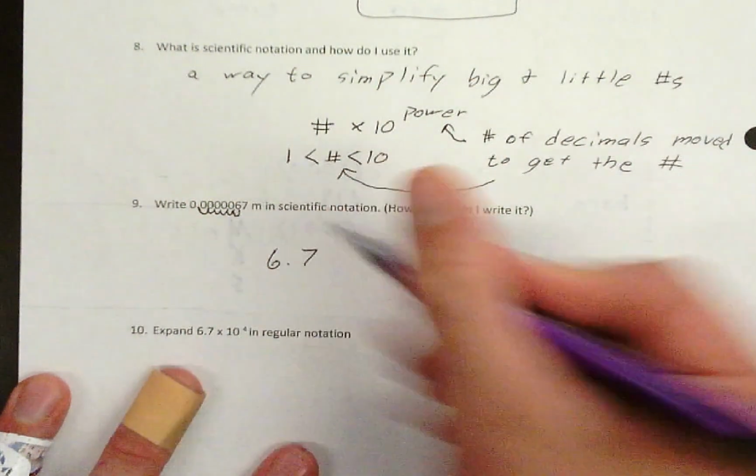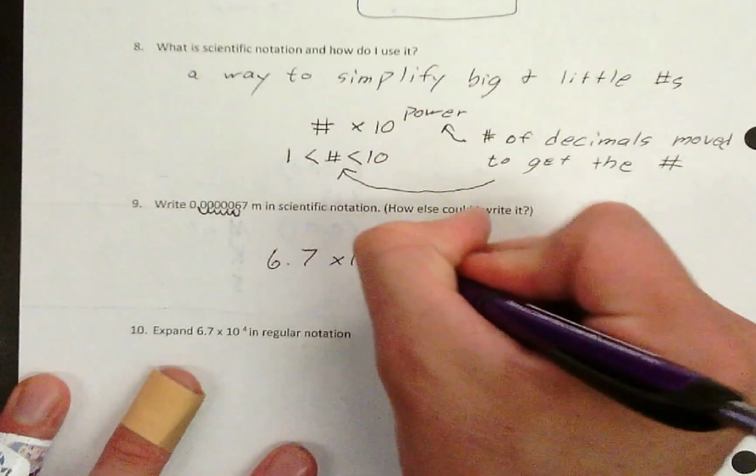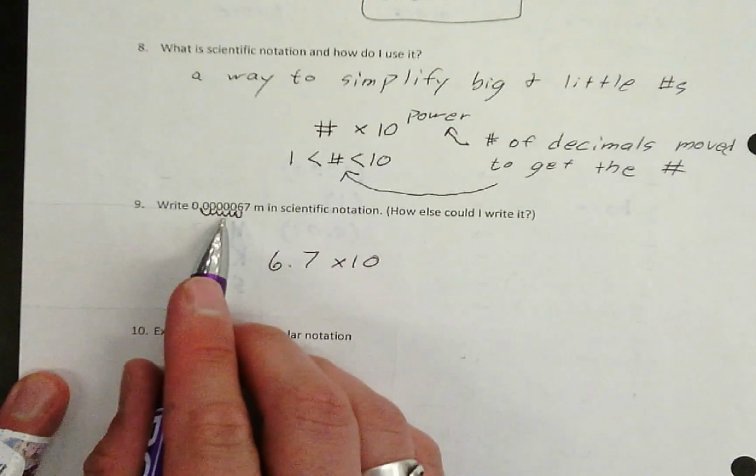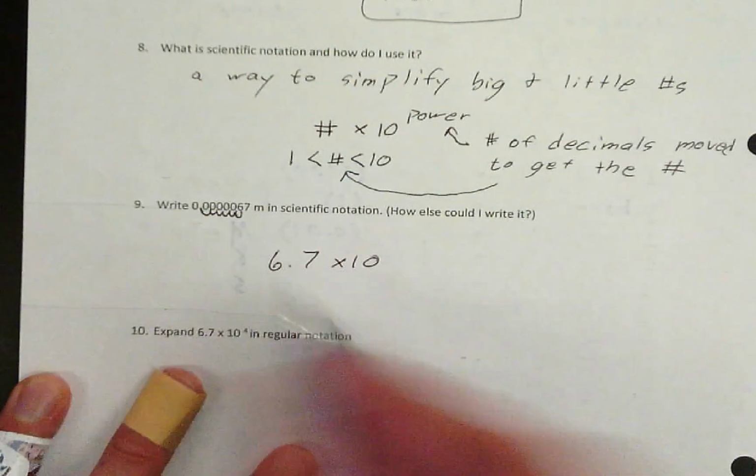Then I put times 10. Then I put the power. The power is how many decimal spots did I move? And I moved 6.